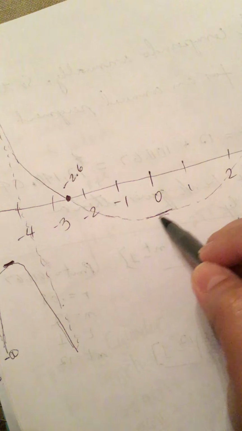So in calculus we found the x coordinates, which are x is equal to minus 7 and x is equal to minus 1. So here x is equal to minus 1.